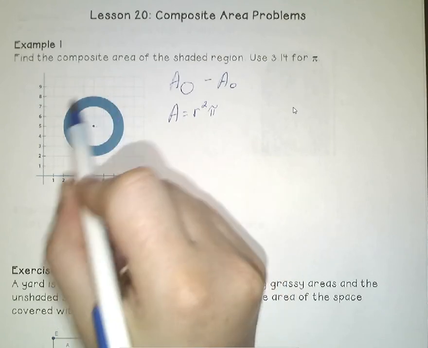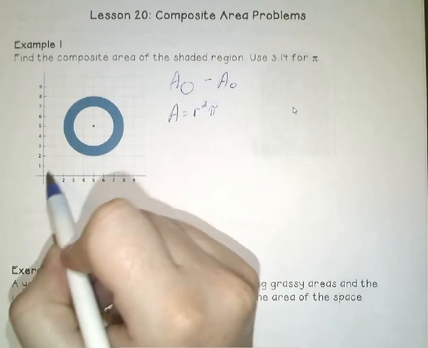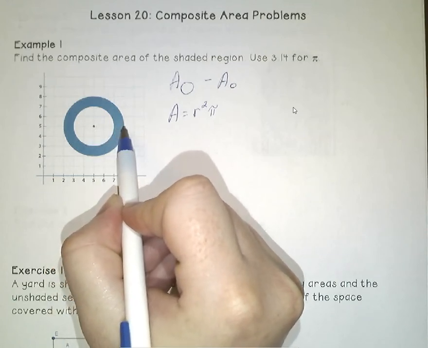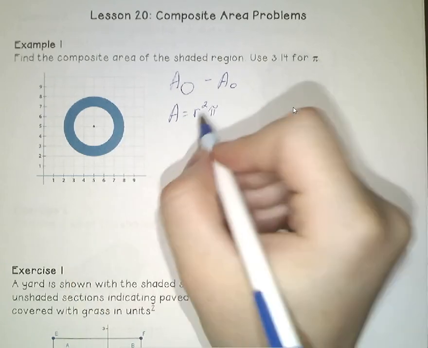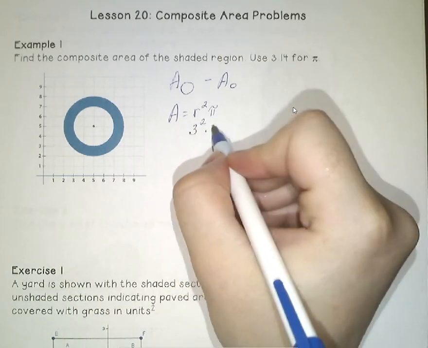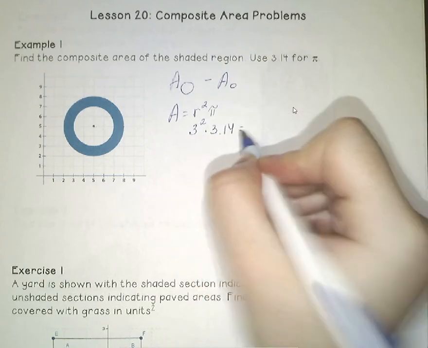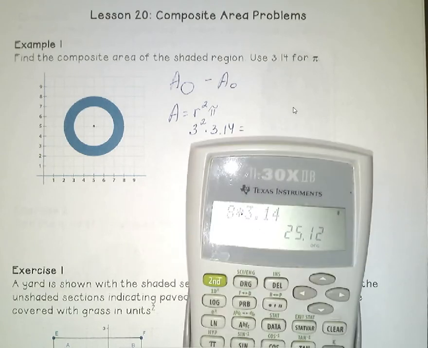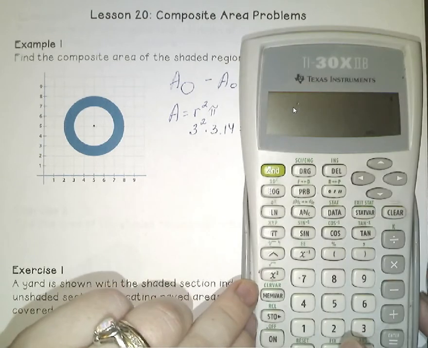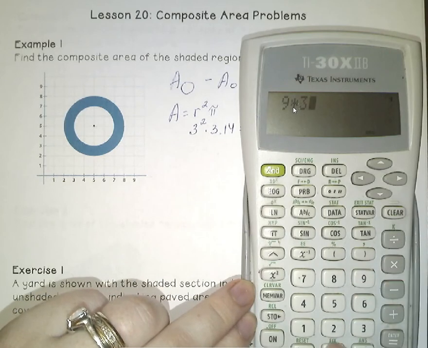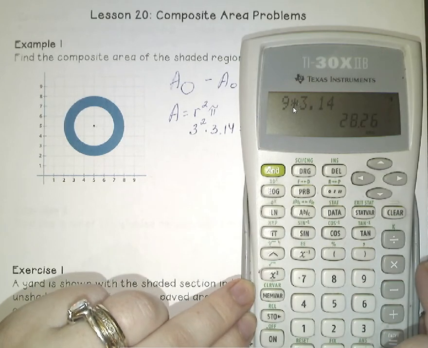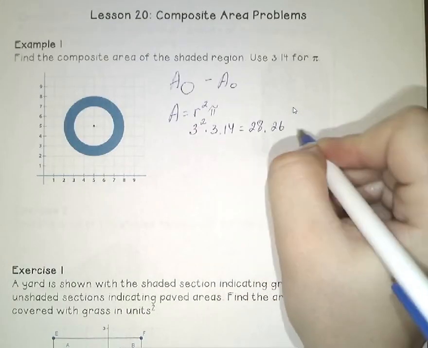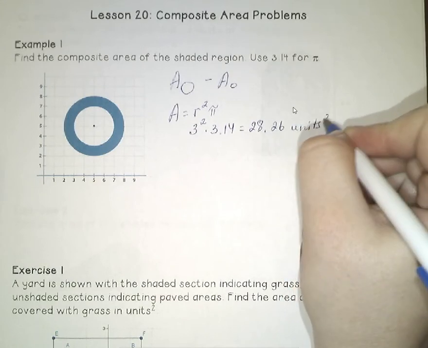We don't really have units here that are given to us, so we are looking at the graph, and that is 3 units. 3 units is the radius of the big circle. So that will be 3 squared times 3.14. So we will take the calculator. 3 squared is 3 times 3, which is 9. And we are going to do 9 times 3.14, 28.26. 28.26 units squared.